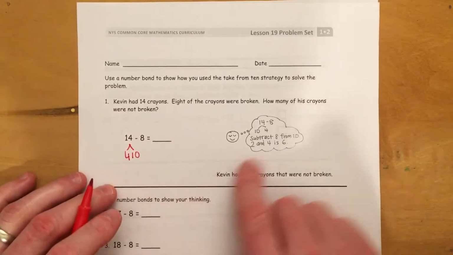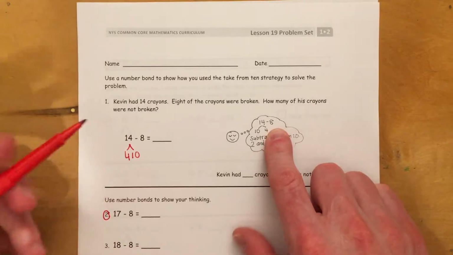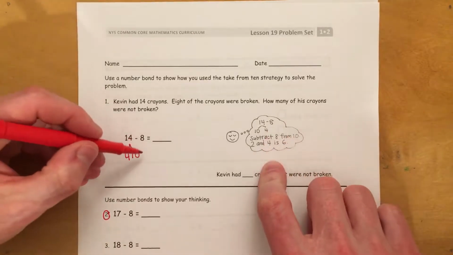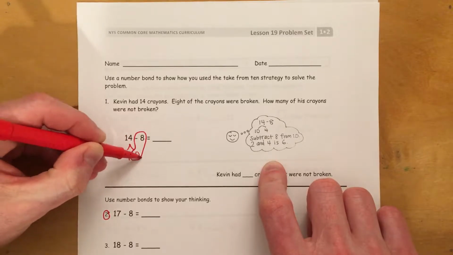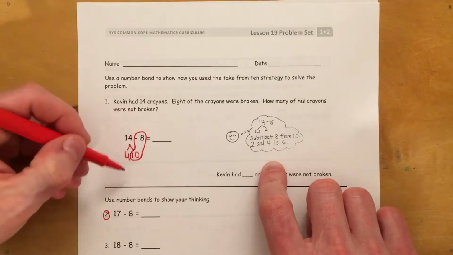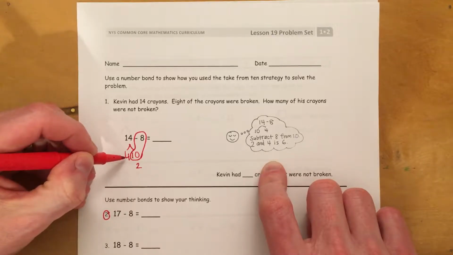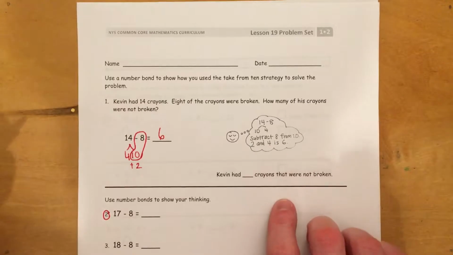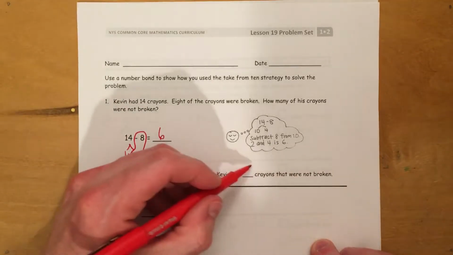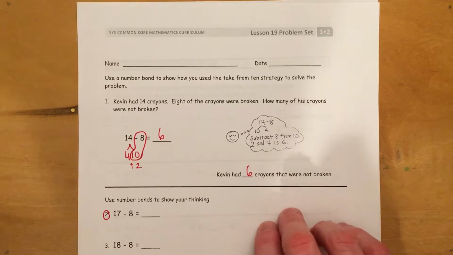Now, I know that they put the 4 over here, but we're going to put our 10 over there, because I think it's smarter to do it that way. So we have 8 subtracted from 10, and that's going to be 2. So we end up with 4 plus 2 equals 6. So Kevin had 6 crayons that were not broken.